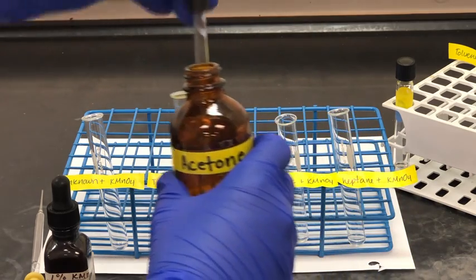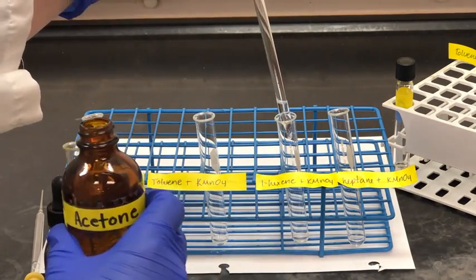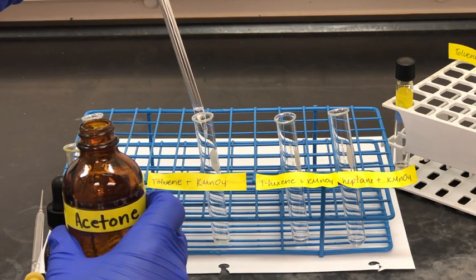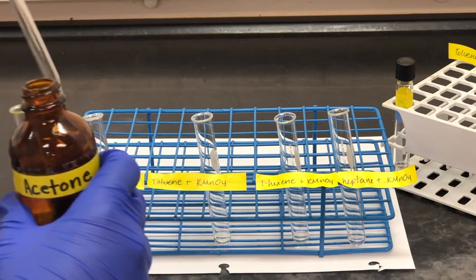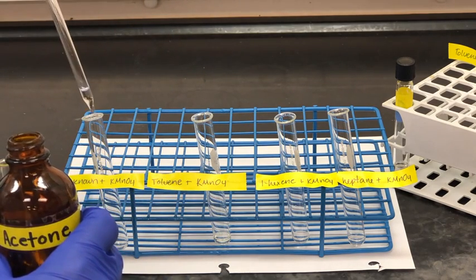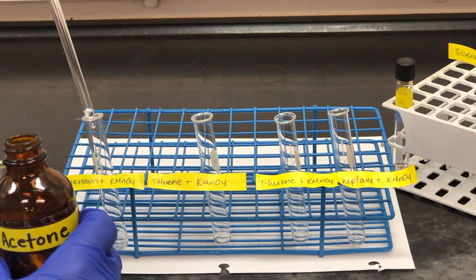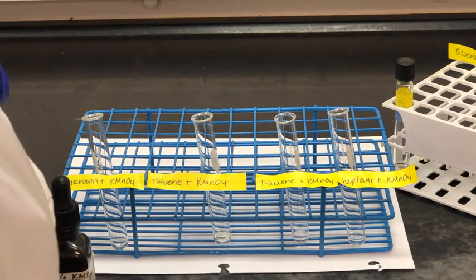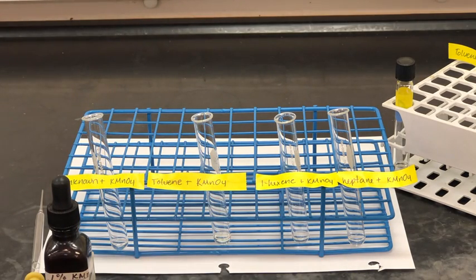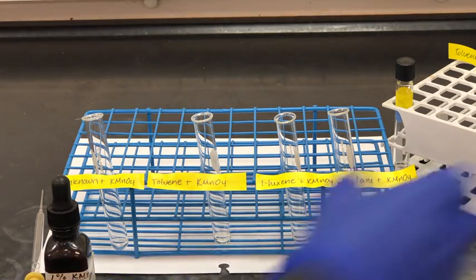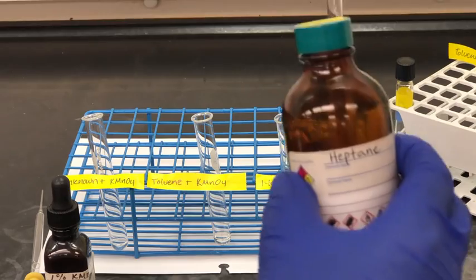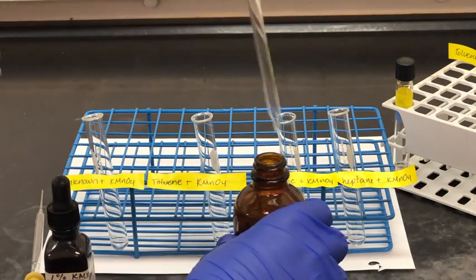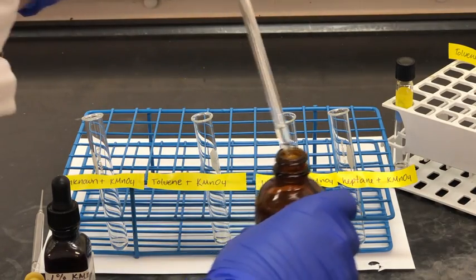So here I'm adding acetone to each test tube, but you can always go test tube by test tube. It doesn't really matter. Whatever method works best for you. And now I'm going to go through and add each of the hydrocarbons to the appropriate test tube. So we'll start with heptane, then we'll move down to 1-hexene, then toluene, and then our unknown.